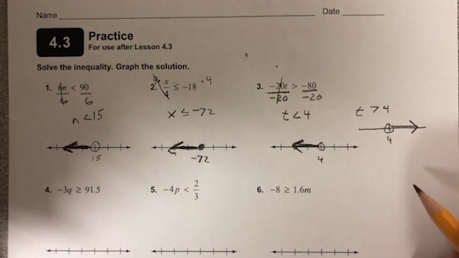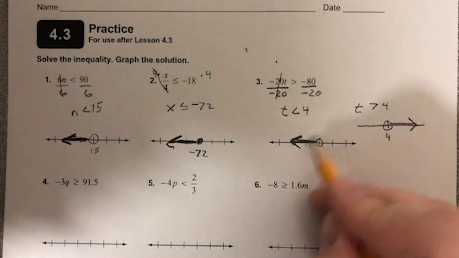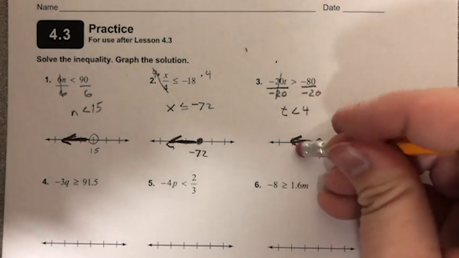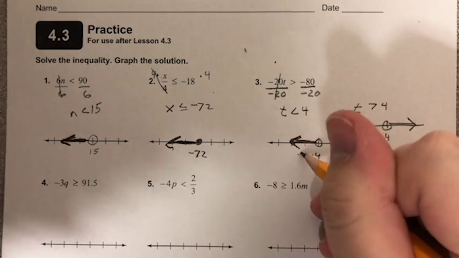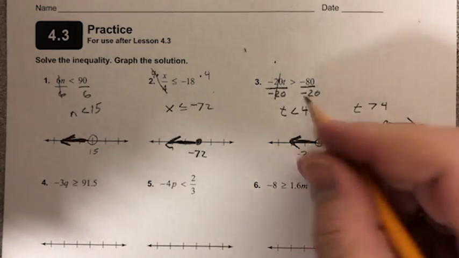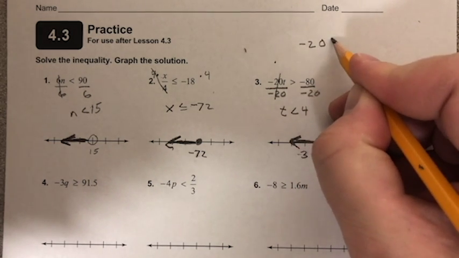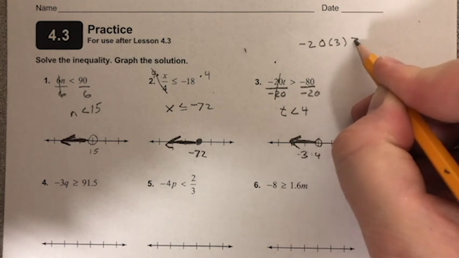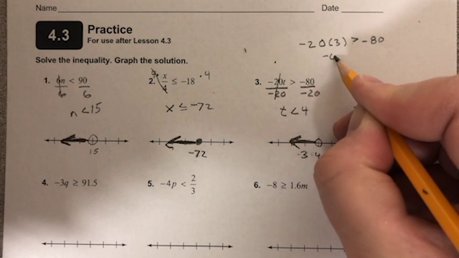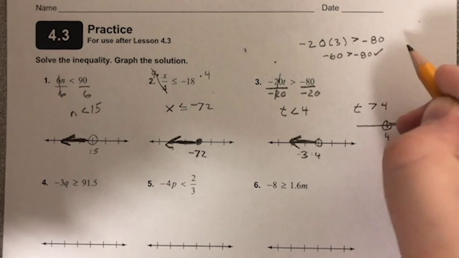Okay? So what we would have to do is check if the number works. So in this particular one, let's do an easier one. We know the number 3 is less than 4. So we can take this 3 and plug it into our original inequality. Negative 20 times 3 is greater than or equal to negative 80. And when I work that out, I have negative 60 is greater than negative 80. Is that true? Yes, it is.